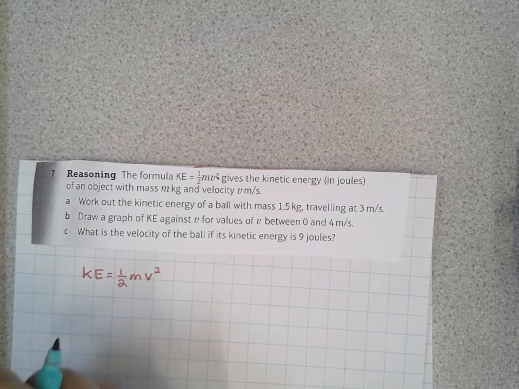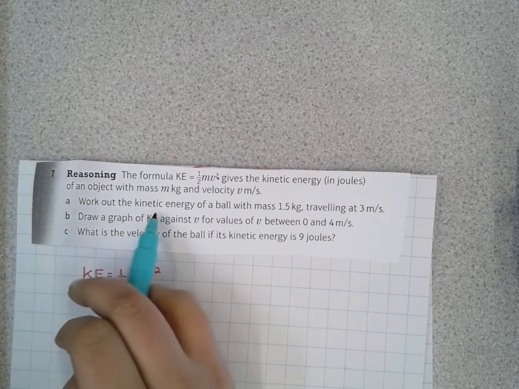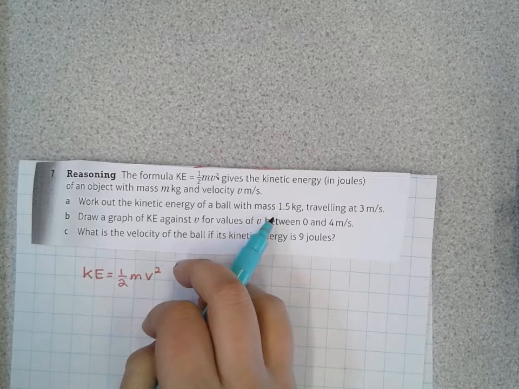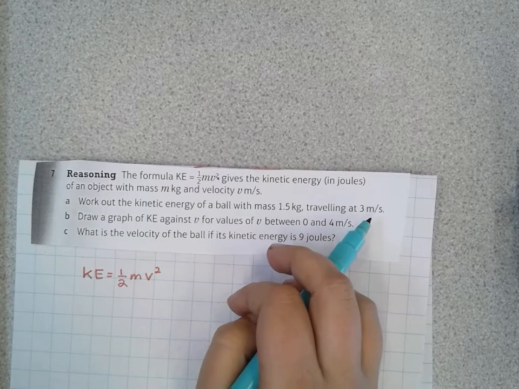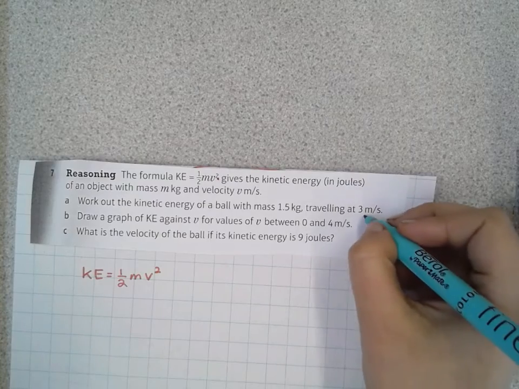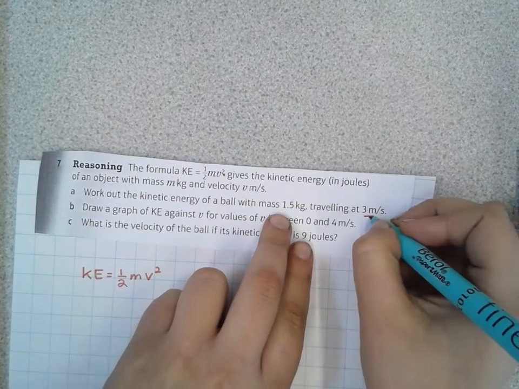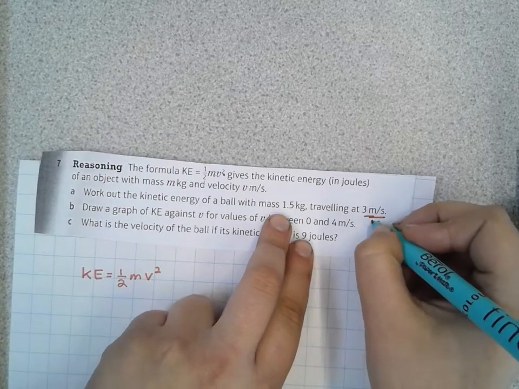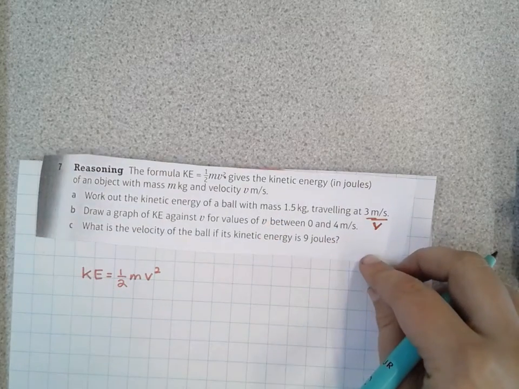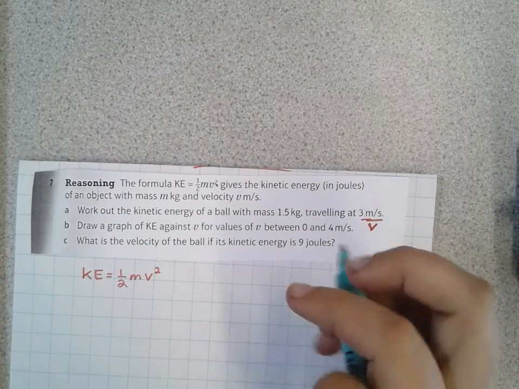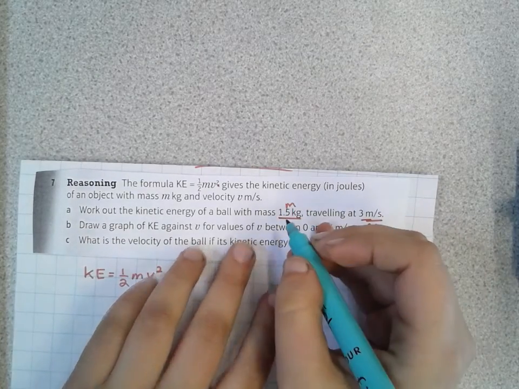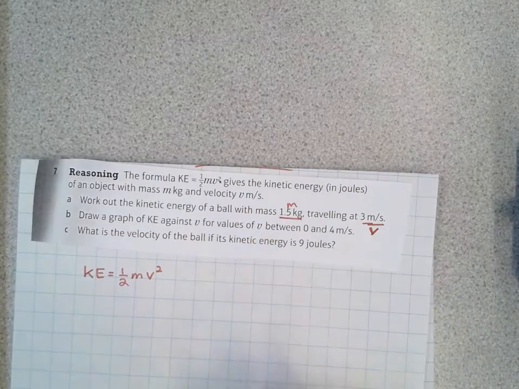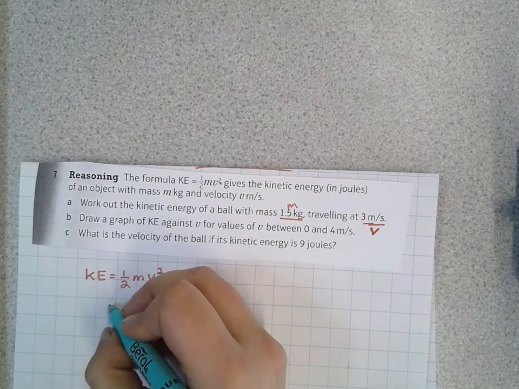Okay, the first thing it asks us to do is to work out the kinetic energy of a ball with a mass of 1.5 kilograms traveling at 3 meters per second. So 3 meters per second, that's going to be our speed. So I'm going to put the v there. V is, remember, another fancy word for speed. Velocity is speed. And the mass is going to be my m. So take those numbers and I'm just going to put them into my formula here.